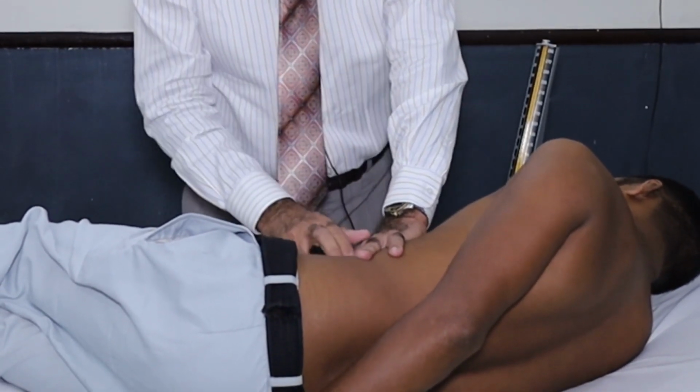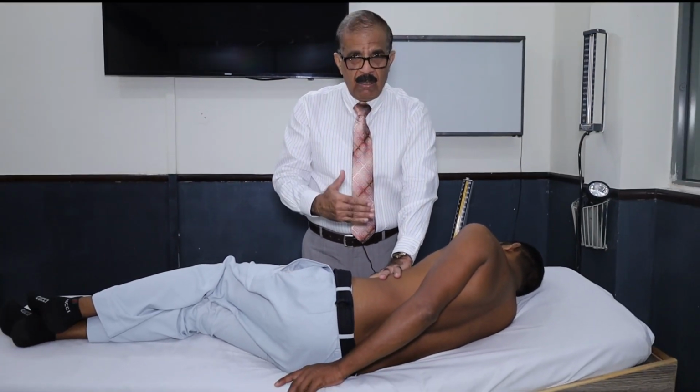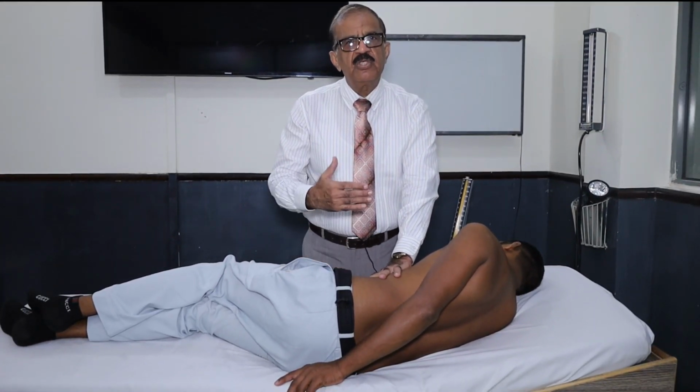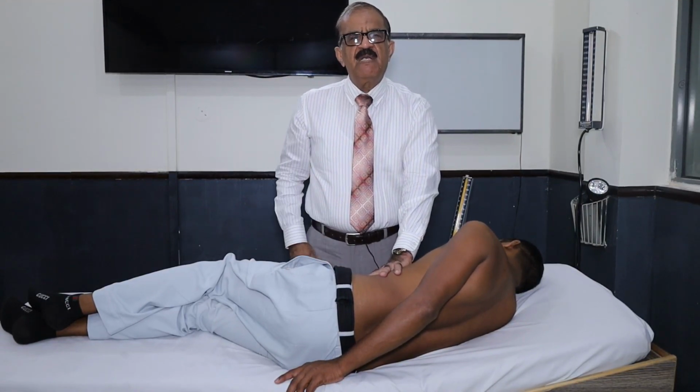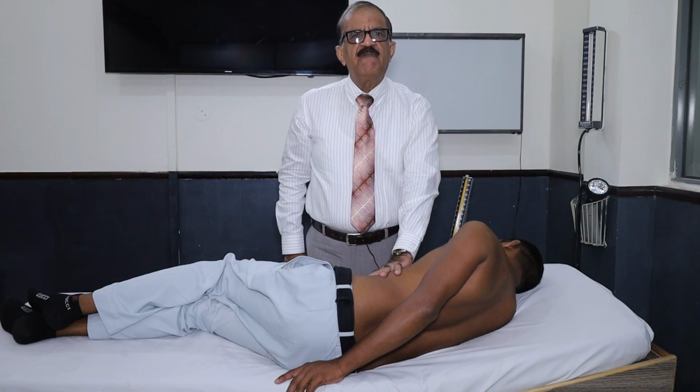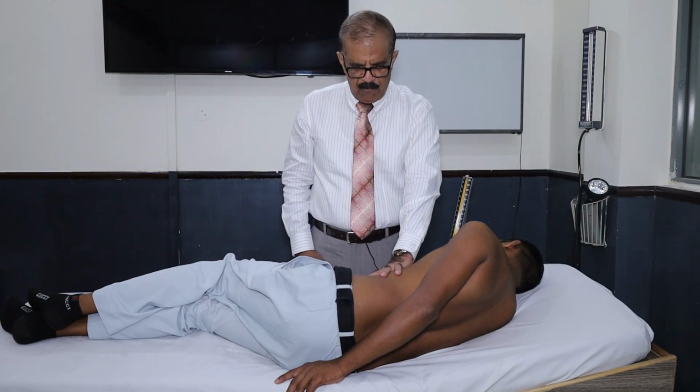Like this, and like this. Wait for a few seconds, and if there is fluid, it would displace. The fluid will go to the dependent part and the intestine will come to this part. So this area, which was initially dull, will become resonant now. So I will percuss again. Now if this area becomes resonant, that would mean that there is shifting dullness. Shifting dullness is positive, and positive shifting dullness would imply that there is free fluid in the abdominal cavity.